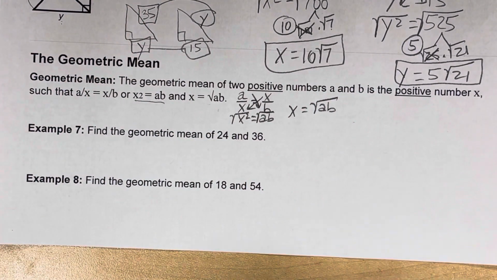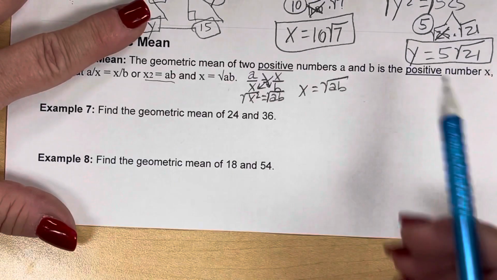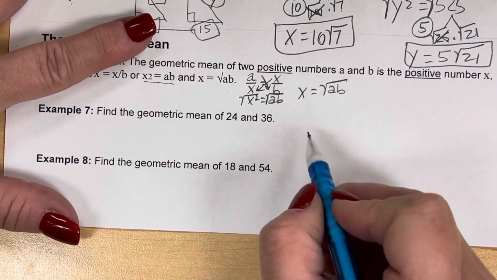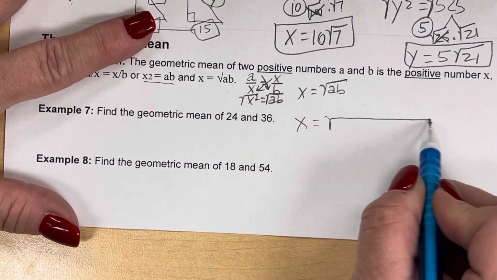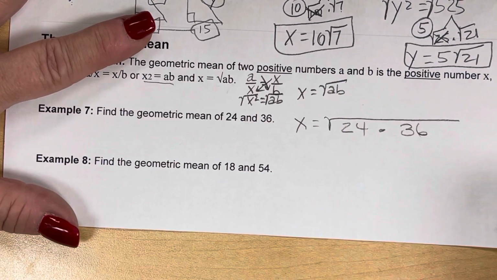So let me just tell you how you do this. You're going to love this because it's not hard at all. You are going to use your skills of finding radicals, though, definitely, okay? So this is how you would do that. To find the geometric mean of 24 and 36, this is how you do that. You say x equals the square root of 24 times 36.